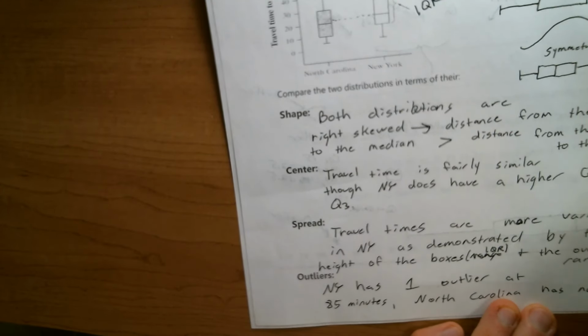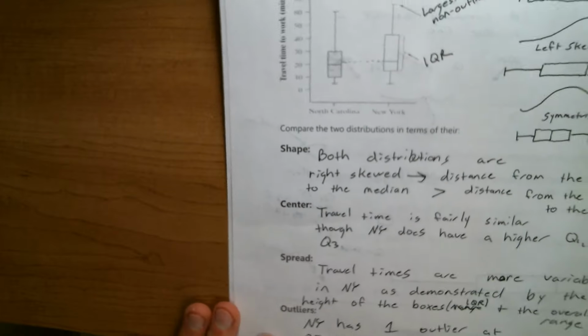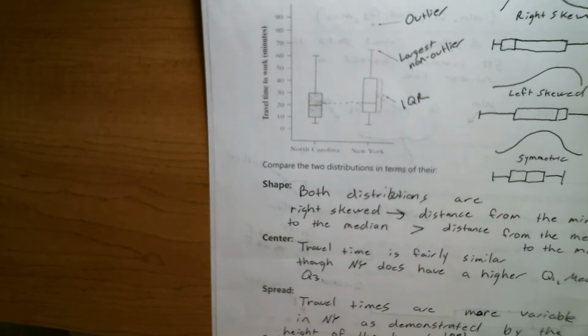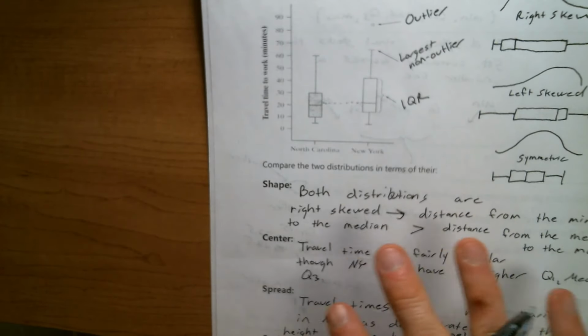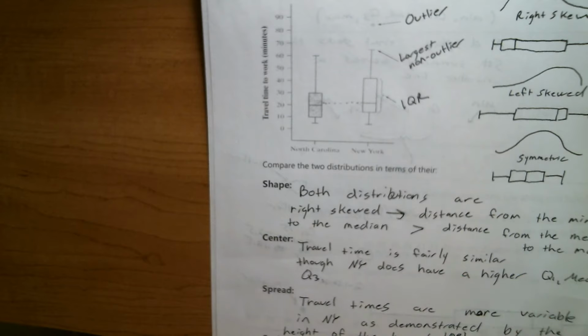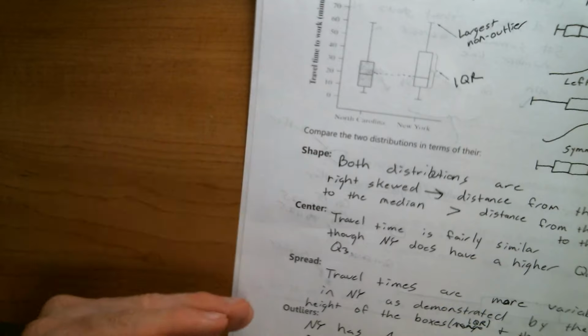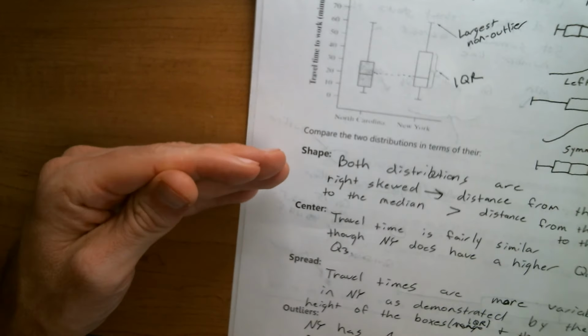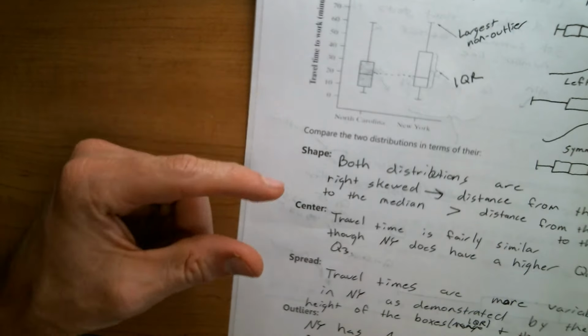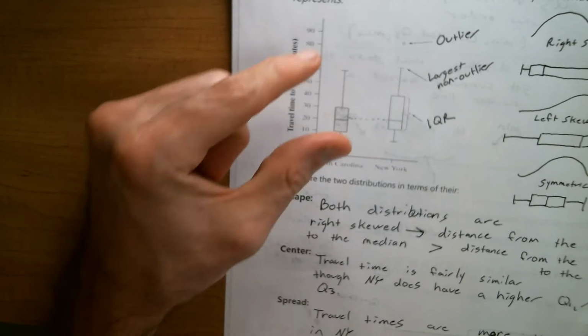All right, but again, if we're comparing these two distributions and reading these graphs, this is the type of comparison that we could write across all four of our metrics. Because remember, anytime we're describing a distribution, we want to hit on the shape, the center, the spread, and the outliers. So we can get that information from these graphs.